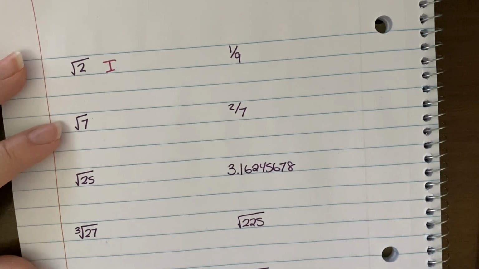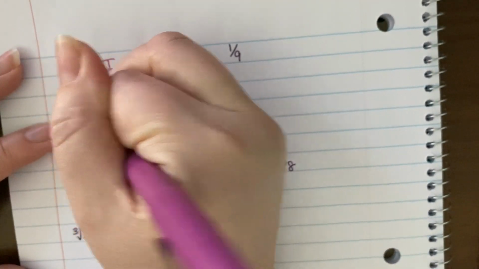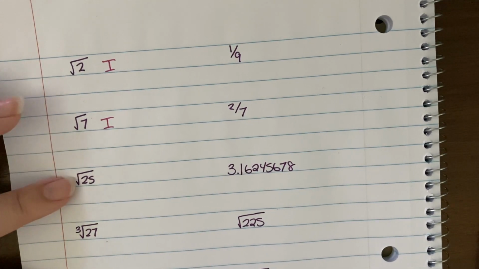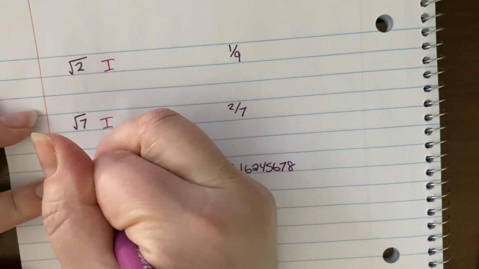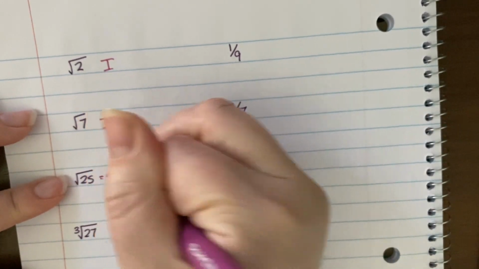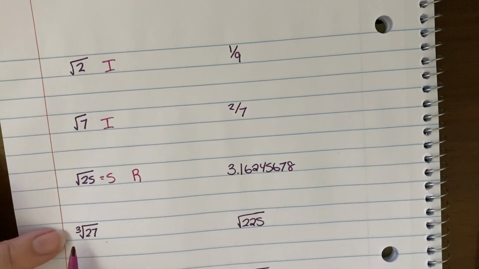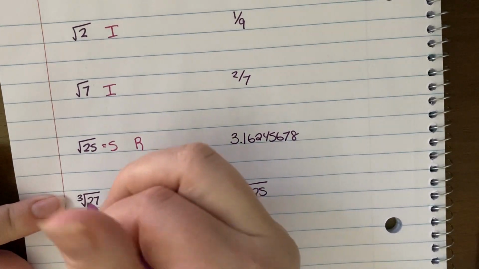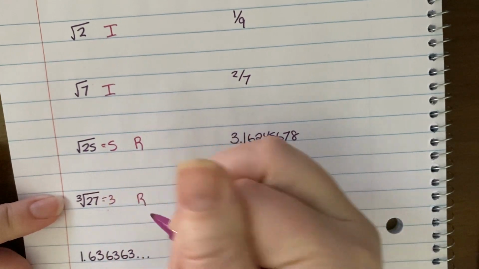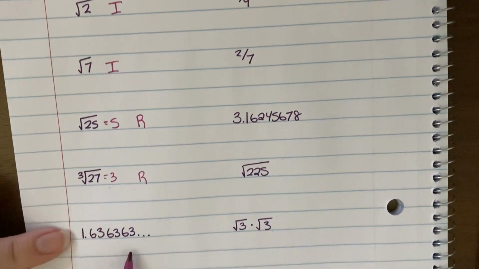Square root of 7 is the same type. It's a non-perfect square, so that makes it irrational. You cannot turn it into a fraction. Square root of 25, though, is just 5. And 5 can turn into 5 over 1. That makes it rational. The cube root of 27, that's 3. That's a perfect cube is what we call that. That would be rational.